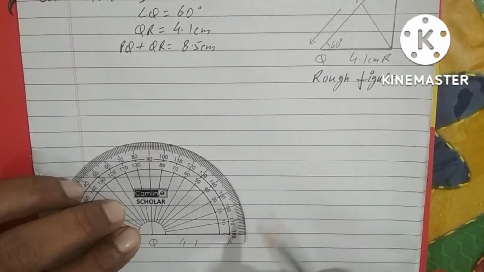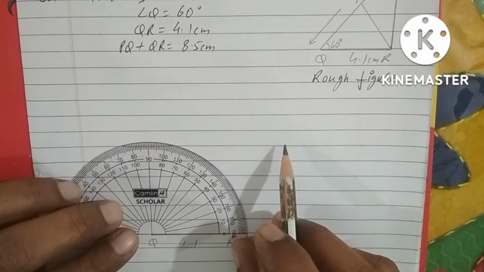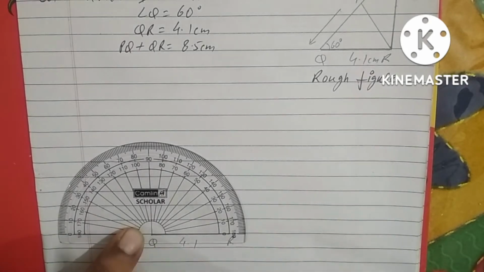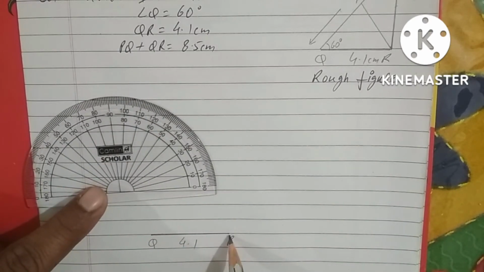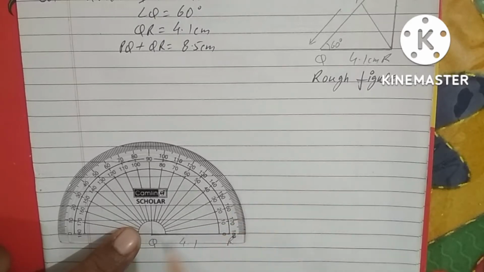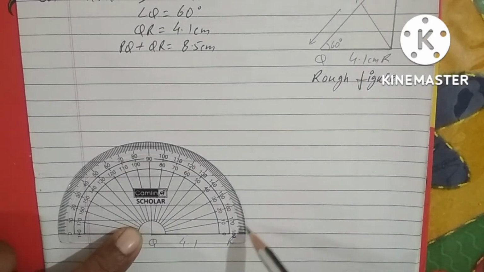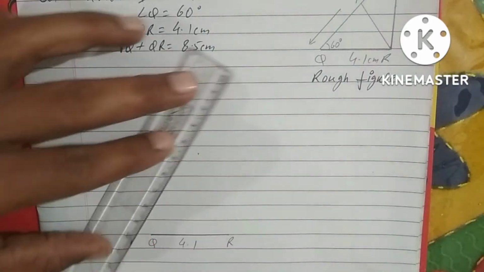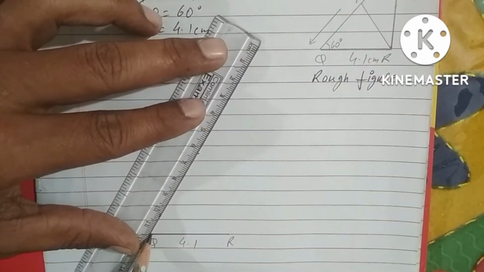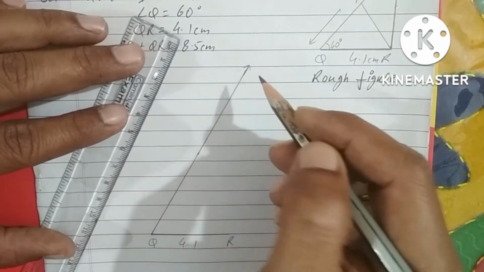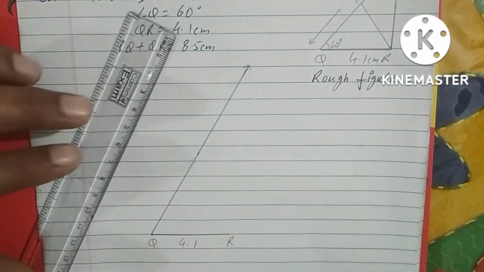Now I have to construct 60 degrees. So I'll take, children, here we need to be very careful because children often get confused where to start. Either 0 is here, or 0 is here, but we need to see our line, and this center has to be matching the vertex which we need. So here I match the vertex, that is Q, which is 60 degrees. Start with this line, that is 0, and it is 60 degrees till here. So I mark 60 degrees and join this line.